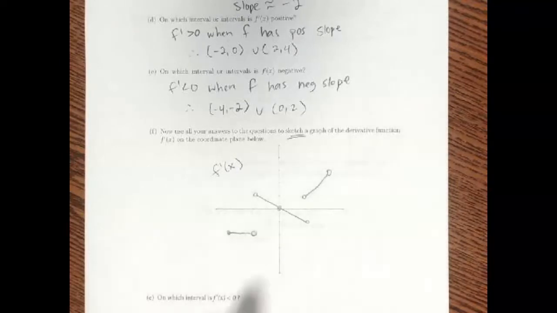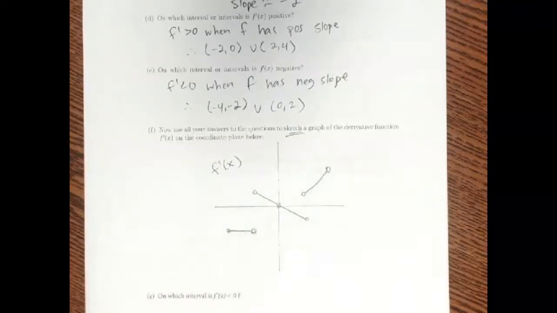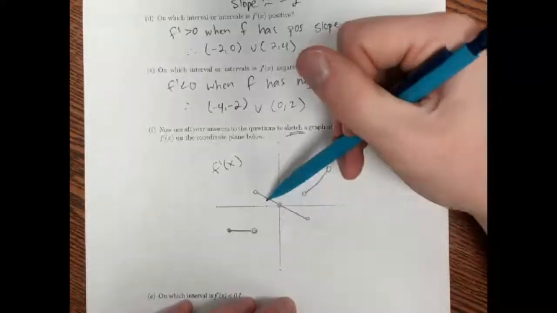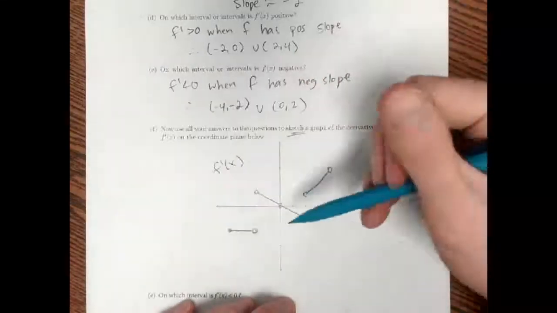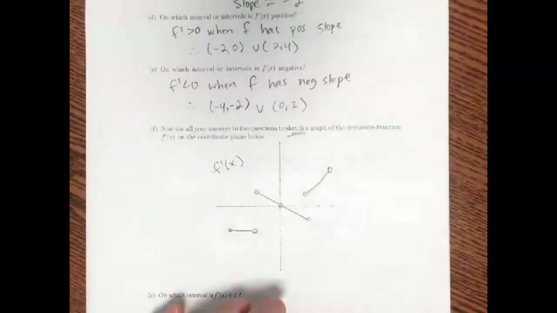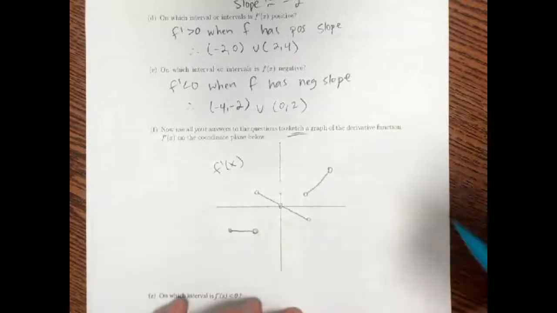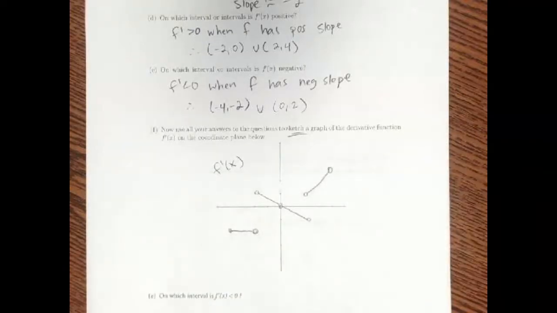For sure, the derivative was constant because your original function was linear. Then the derivative was positive, switched over to negative. You should have this x-intercept right here at the origin for sure, and then that other part should always be positive. So that section between the 2 and the 4 should be above the x-axis.